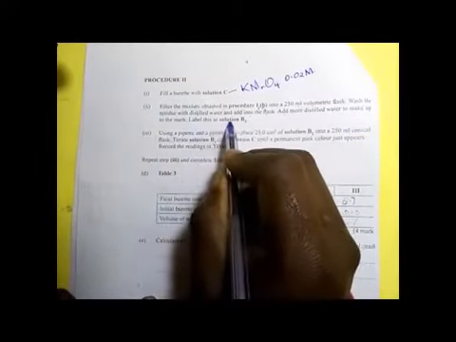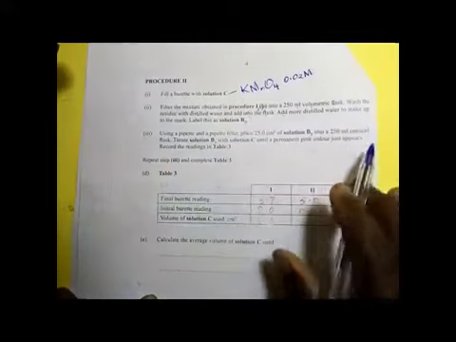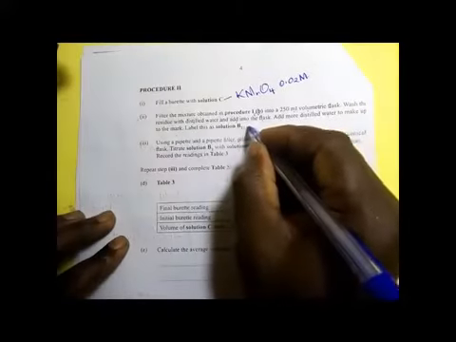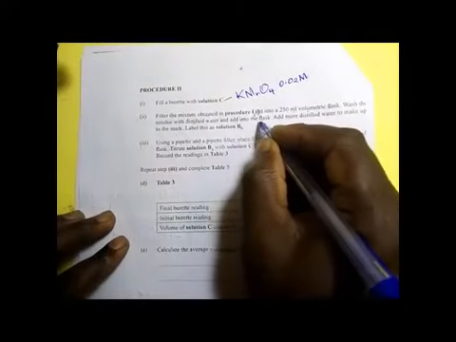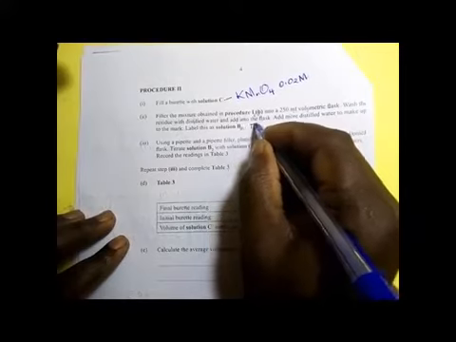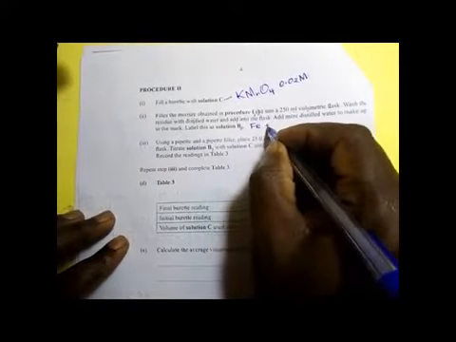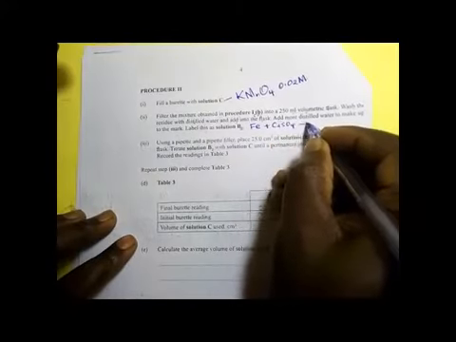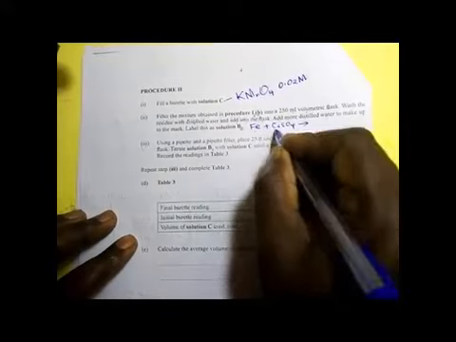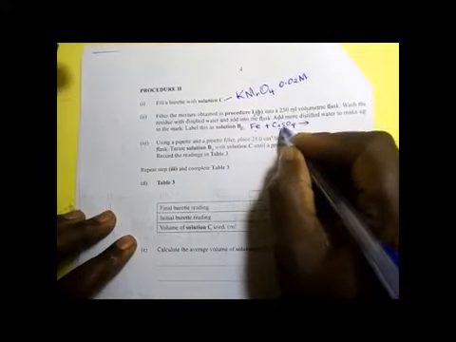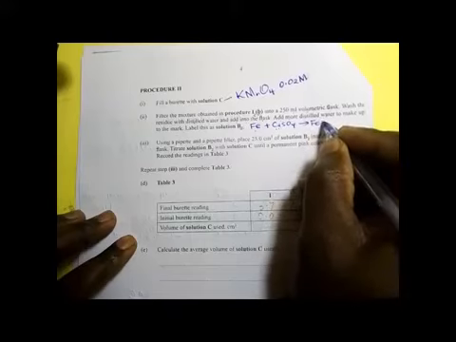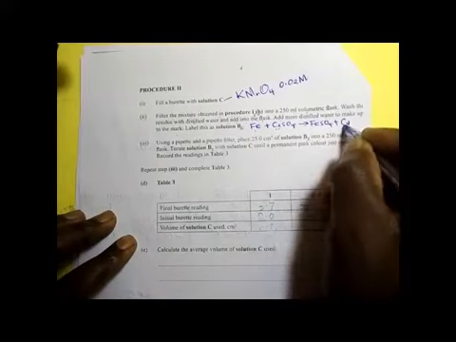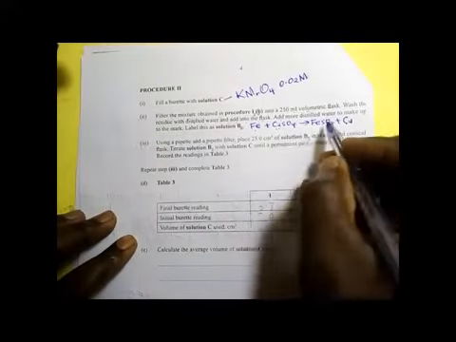Label this solution B2. So here you need to understand that B2 was iron. Iron will react with copper 2 sulfate, whereby iron is more reactive than copper, therefore it will displace copper to form iron 2 sulfate plus copper. Copper will be displaced. So now we have this solution.